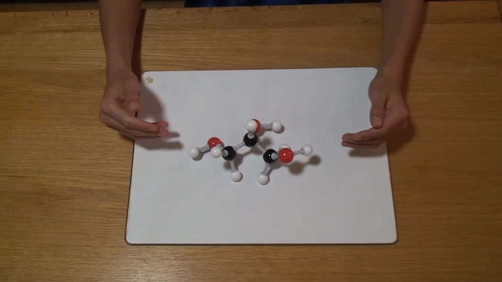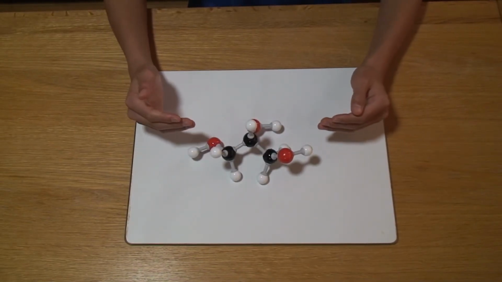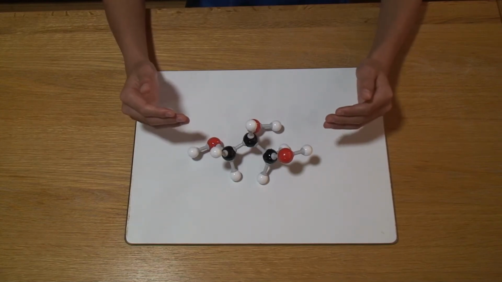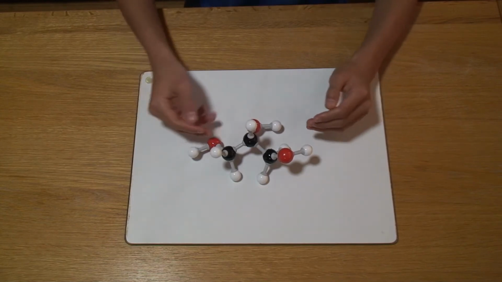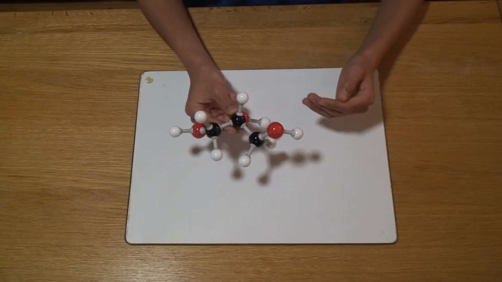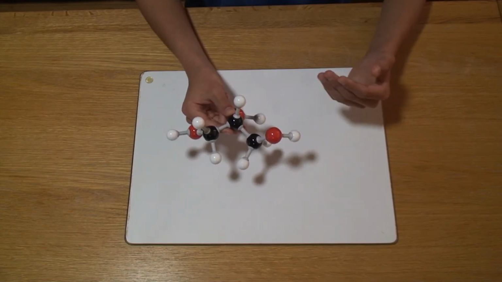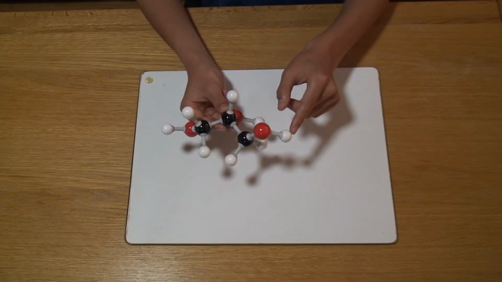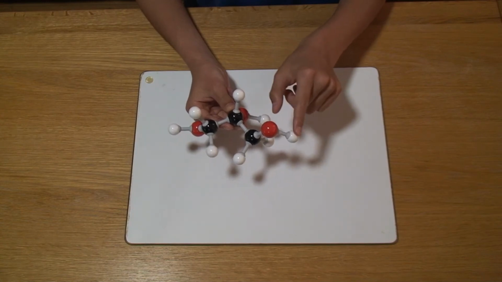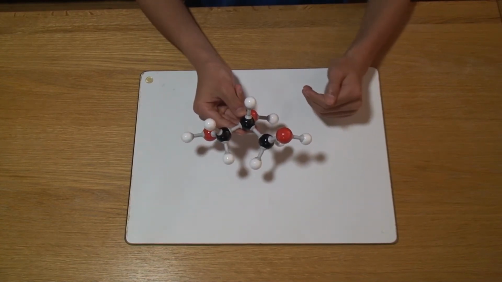So the next compound is glycerol. Glycerol is a simple polyol compound. It's colourless, odourless, a viscous liquid that is sweet tasting and non-toxic. A polyol compound is an organic compound containing multiple hydroxyl groups. Basically, a hydroxyl group consists of 1 hydrogen and 1 oxygen atom bonded together, and hydroxyl groups are often found in alcohols and acids.